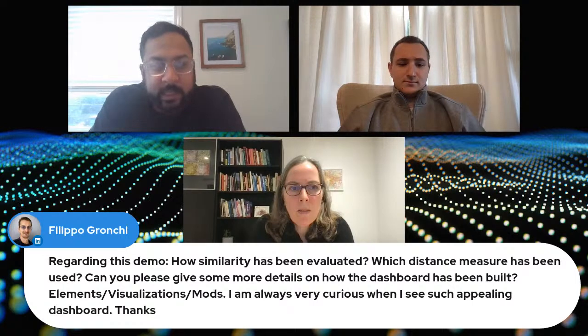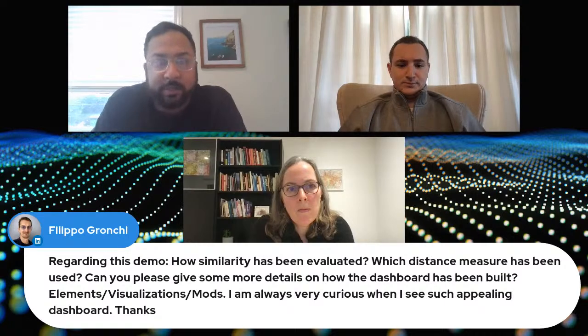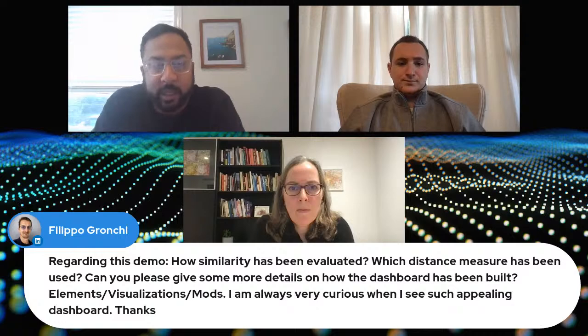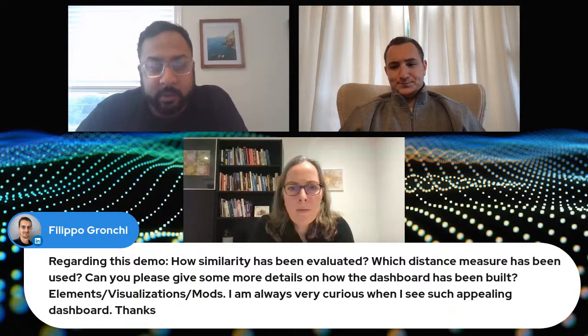Filippo was also asking about building the dashboard. Can you detail anything about the elements, the visualizations, the mods, the distance measure? I know you use the distance measure data function there and the PCA data function. Do you want to show a little bit about how that works?